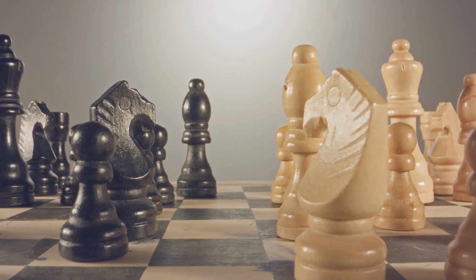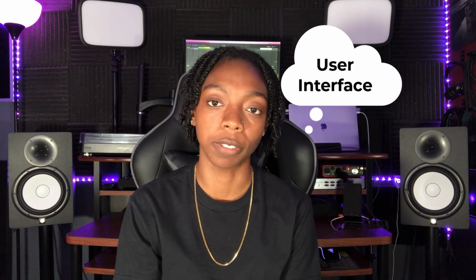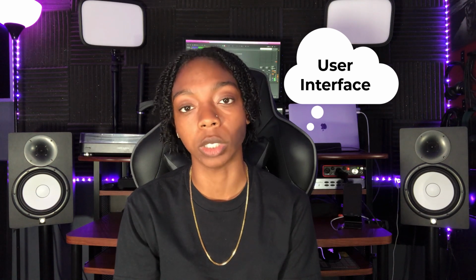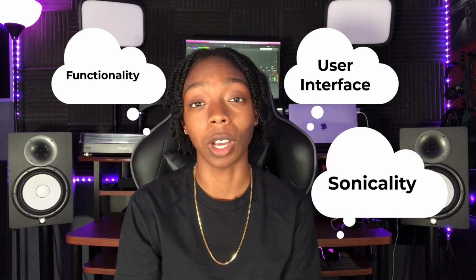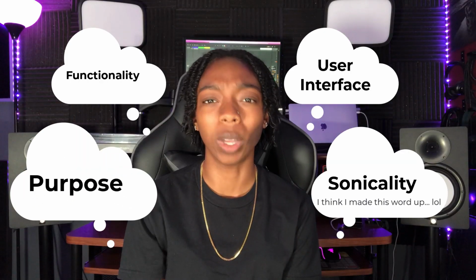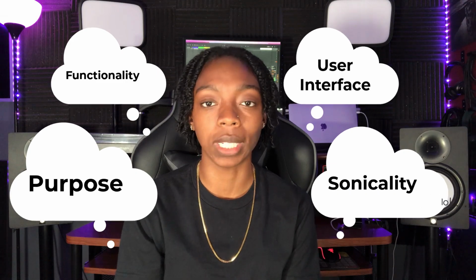I'll be touching on 4 primary concepts during the duration of this comparison. User interface is how the DAW looks and feels. Functionality, how the DAW works. Sonicality, how the DAW sounds. And purpose, where we'll discuss who can comfortably use the software and in what situations.